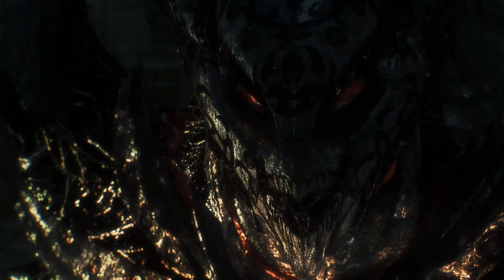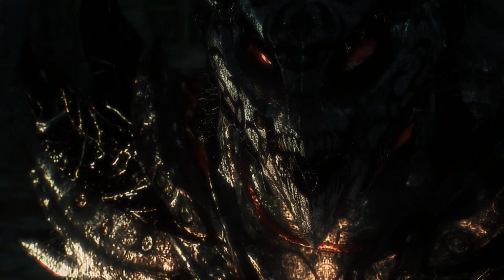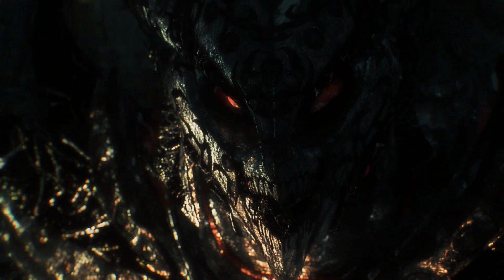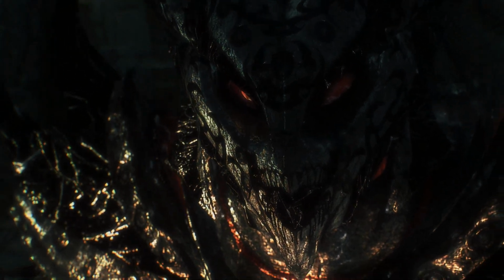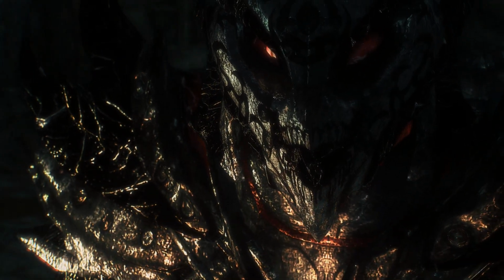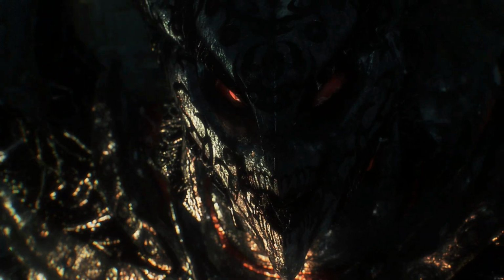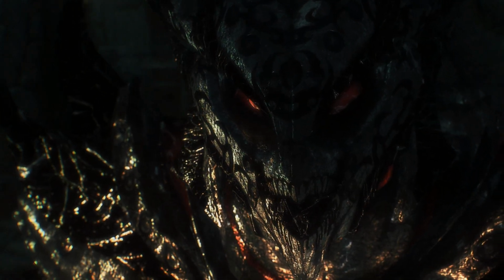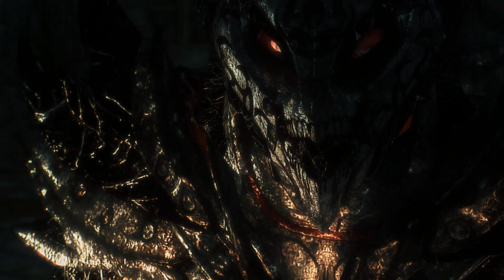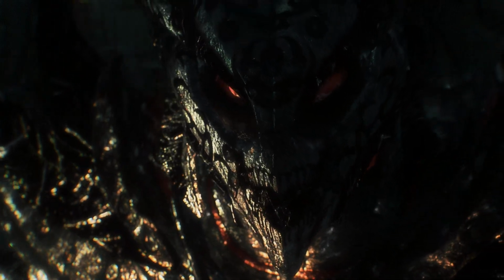This is pretty much it. That's what you saw in the video, right? So again, I'm gonna repeat myself. It's all about the lighting and how it hits the armor and how the contrast interacts with the game. I think it looks freaking amazing, to be honest.